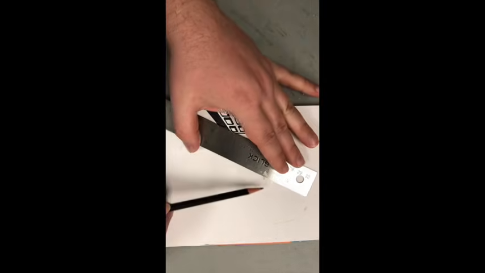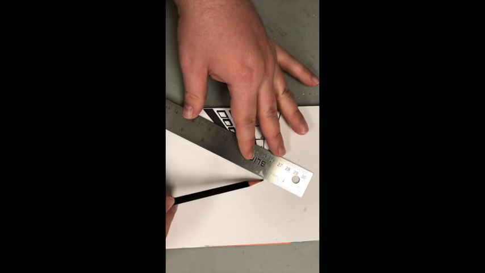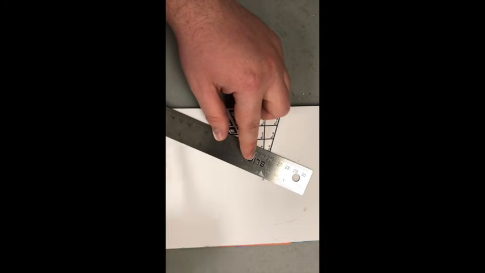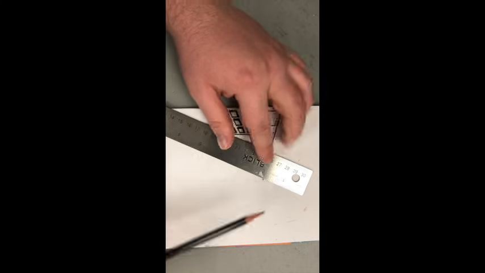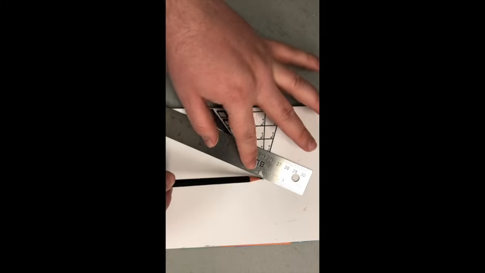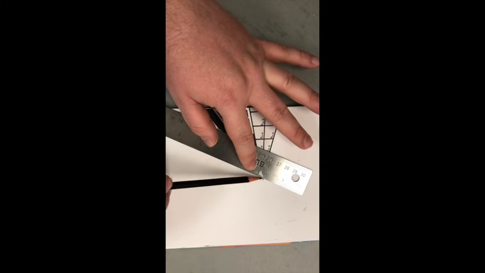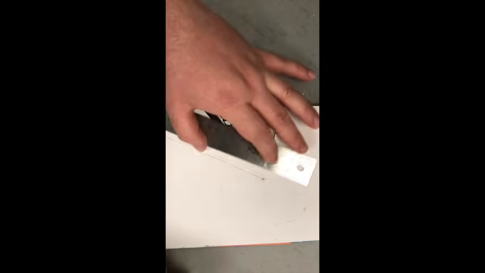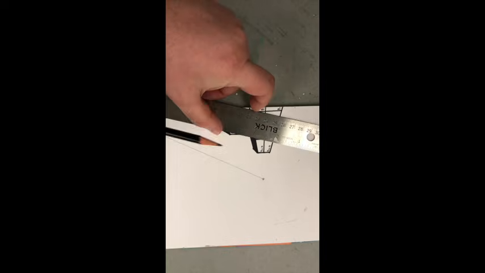So I line it up to the vanishing point. The vanishing point's in the middle. And then I place it off the edge of the paper. All right, and then I'm going to draw my first line. So I take my pencil, make sure I hold my ruler down so it doesn't wiggle or wobble, and I draw my line. So there it is.